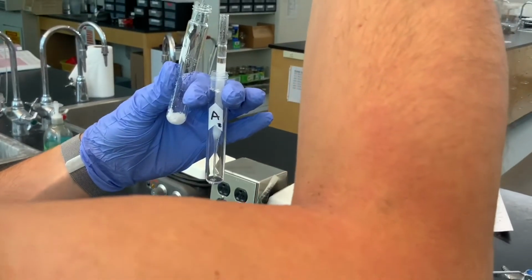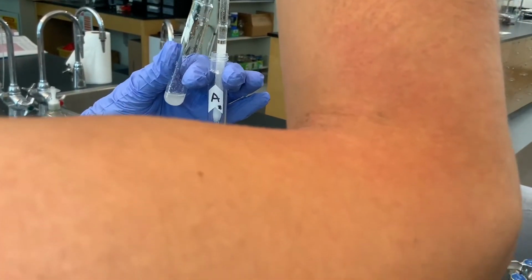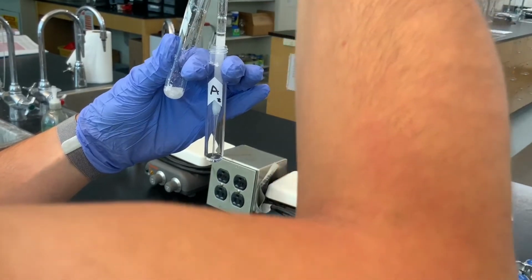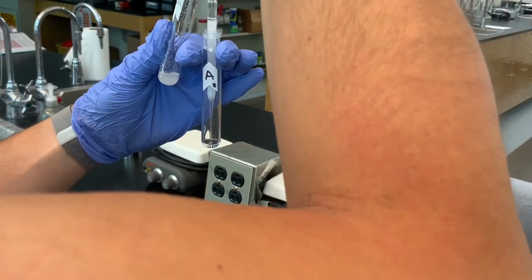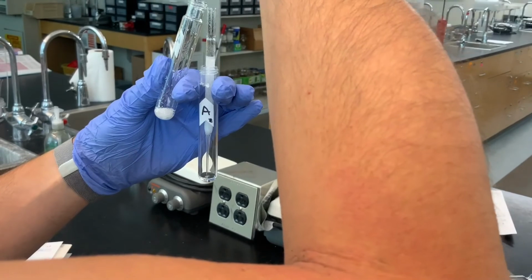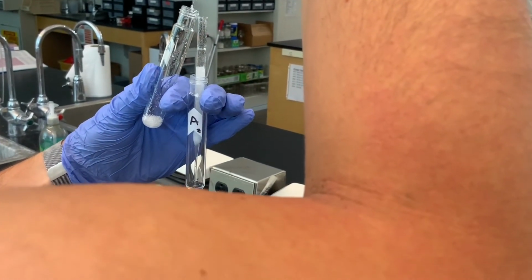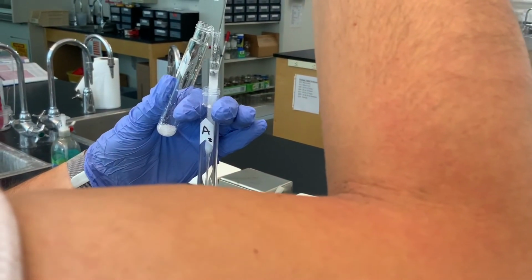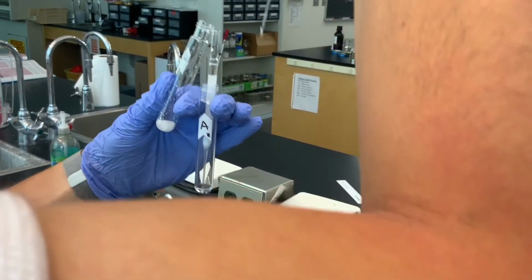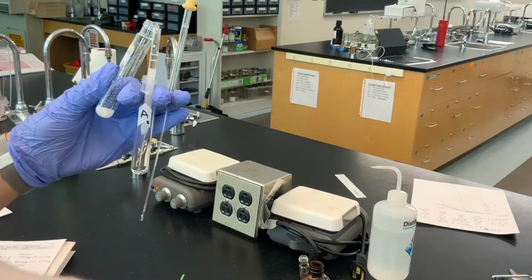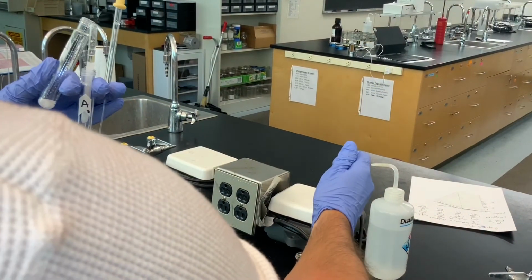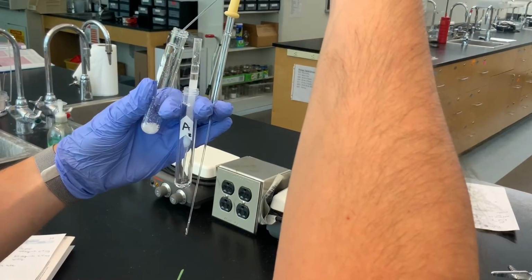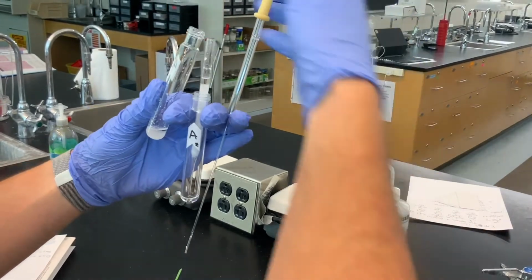You can even draw it up and then rinse the sides of the culture tube with the methylene chloride to be sure that you've gotten all of the benzoic acid. And then now for the third wash, because we're being so thorough.